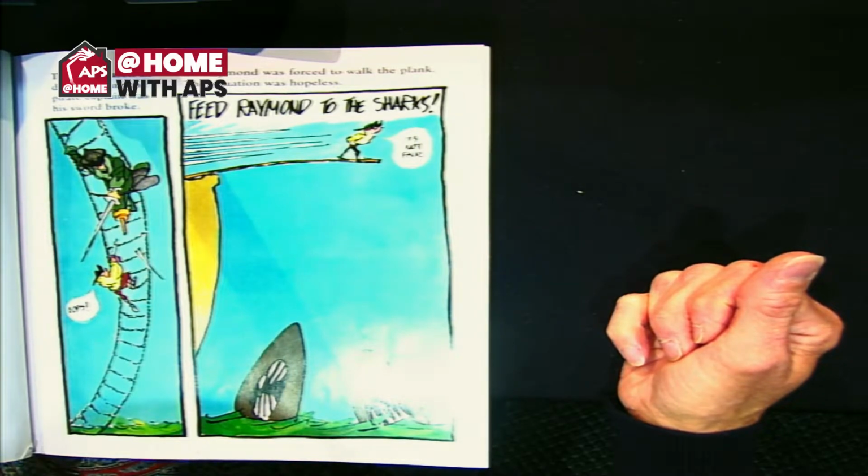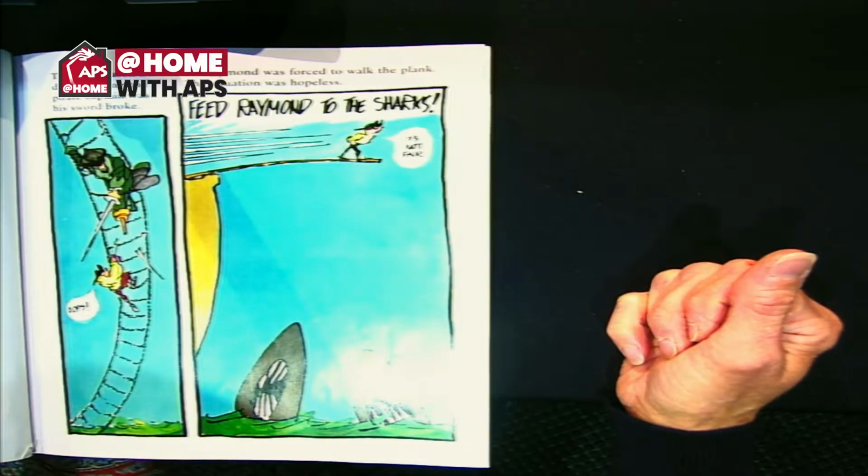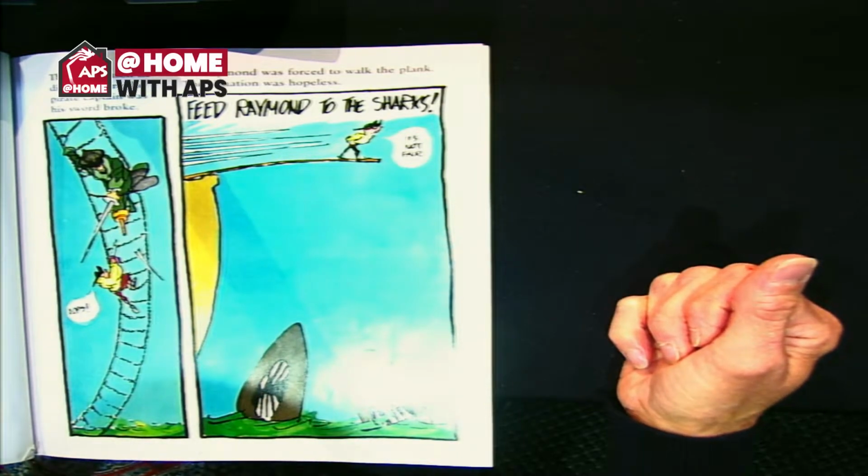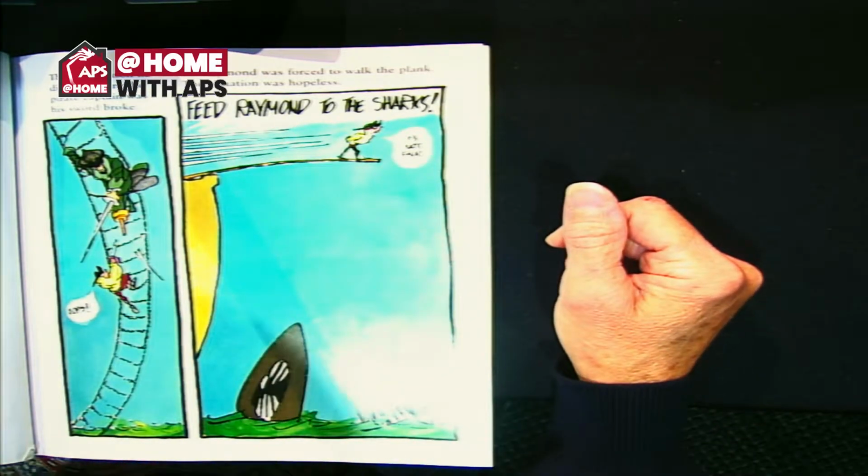So Raymond was forced to walk the plank. The situation was hopeless. Feed Raymond to the sharks.